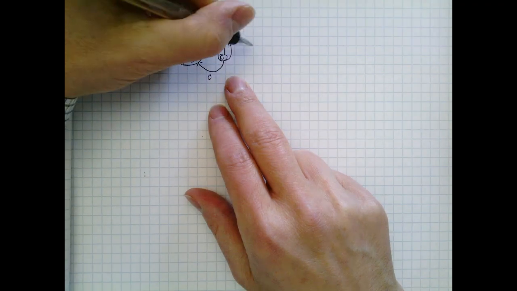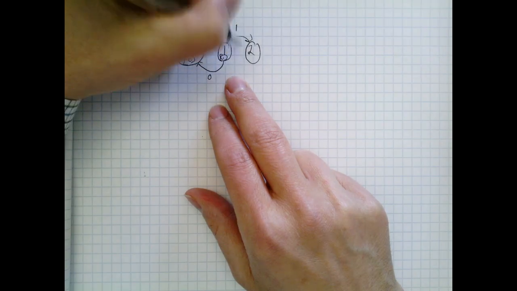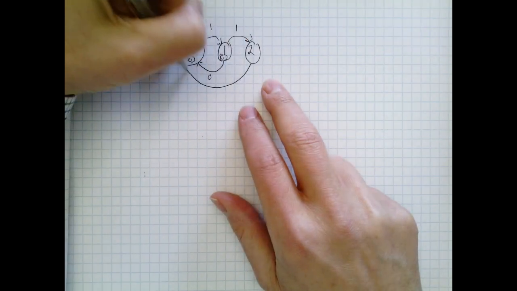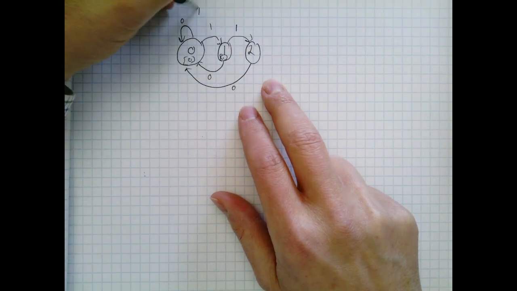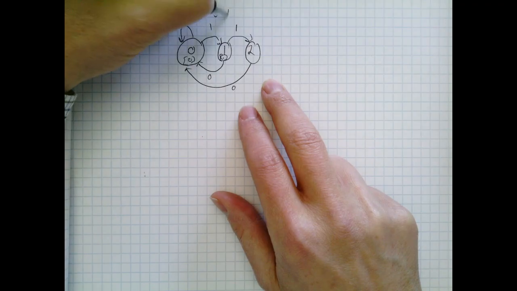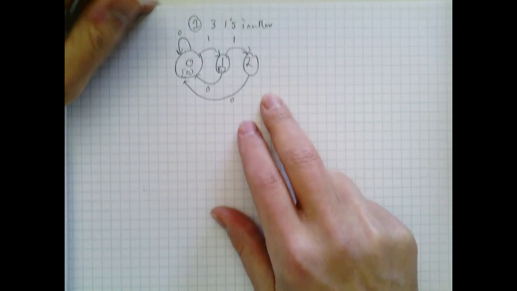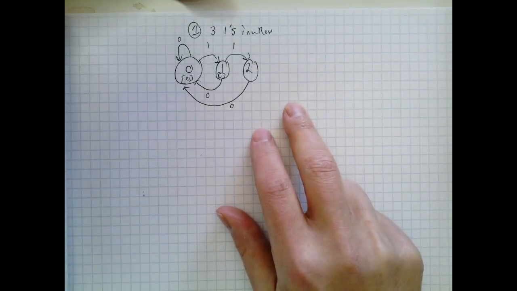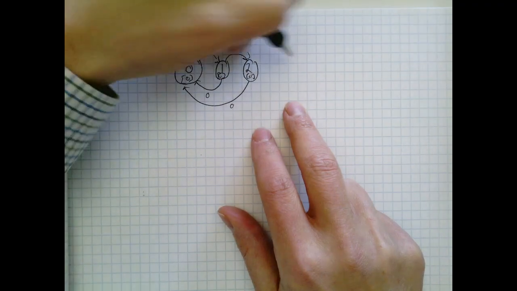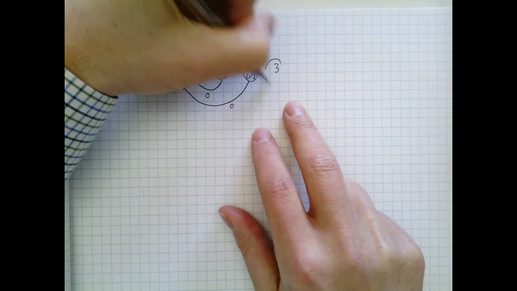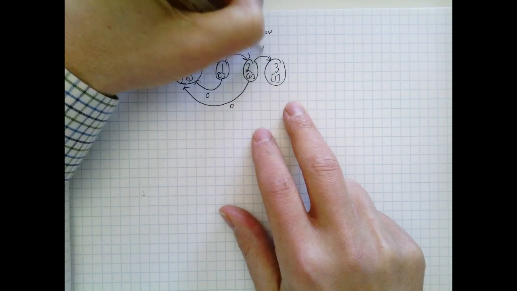And let's assume we got 2 ones in a row. Now you're in state 2. But if you get a 0, you go back, you reset. Because what do you want? This is question 1. 3 ones in a row. So now let's assume we go to state 2. The output is still 0. Now let's go to state 3. Now the output is a 1. You've gotten your 3rd 1 in a row.